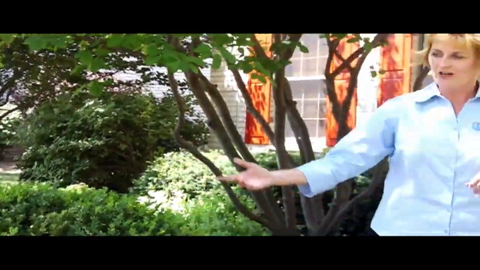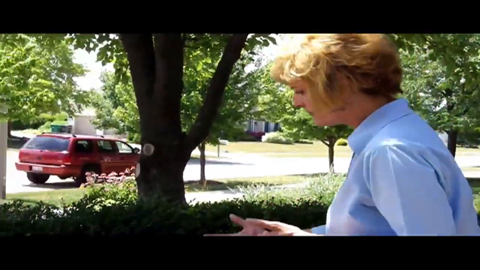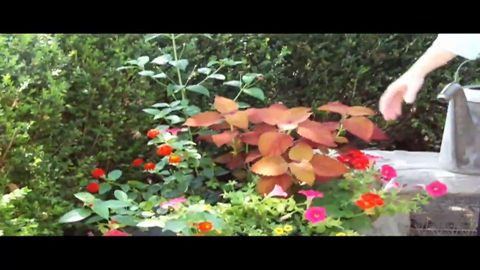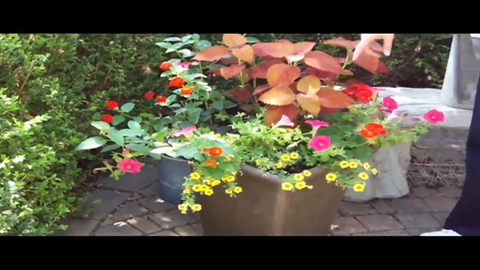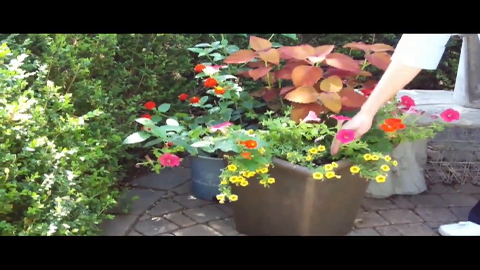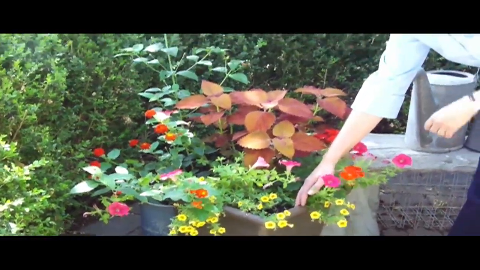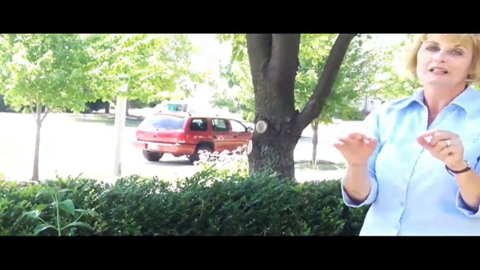I'm a huge container gardening freak. I love coming up with new types of plant material that I can put inside of my containers each year. The same holds true for the soil that I'm putting down in my containers as what I would be utilizing in my flower beds. I use Miracle-Gro potting soil that has moisture control pellets inside of it, which is generally a really good thing.